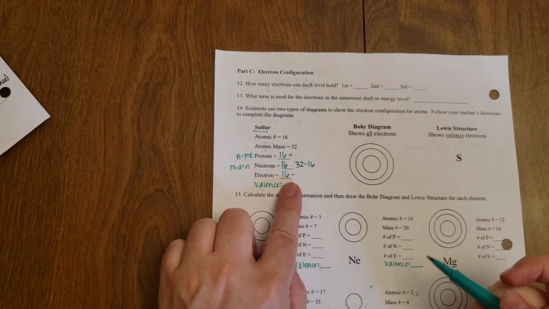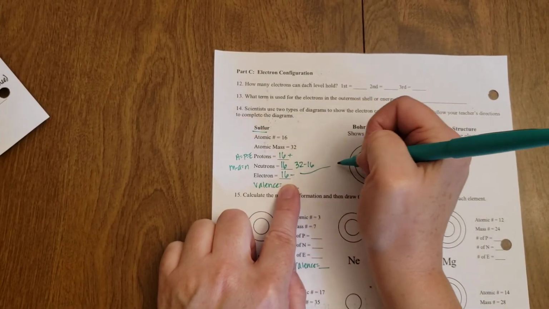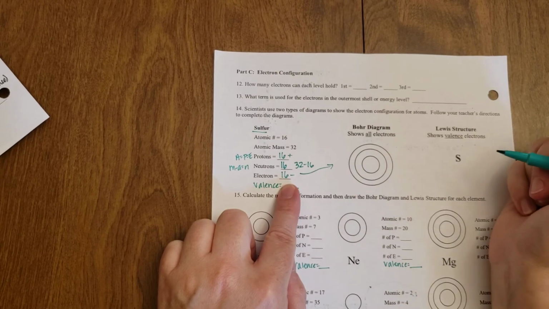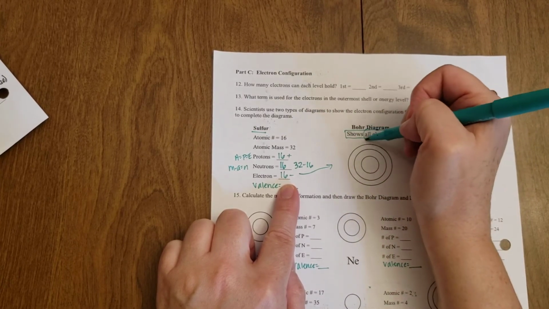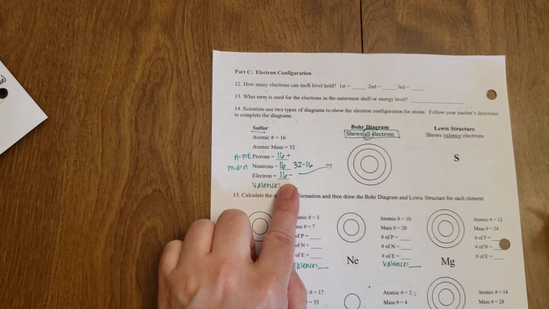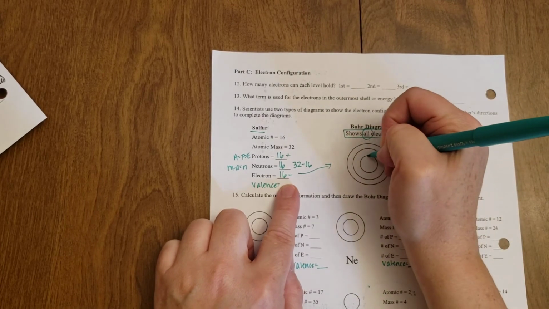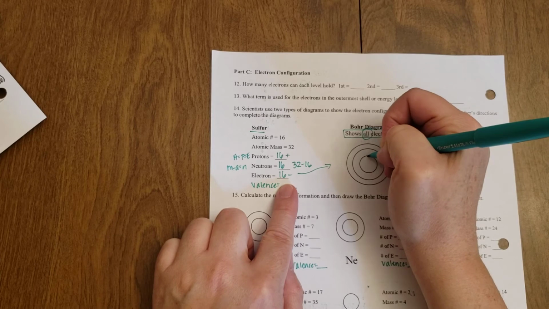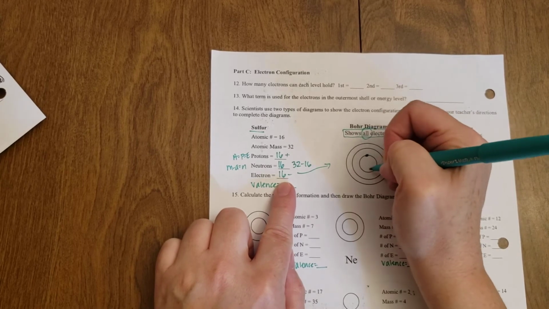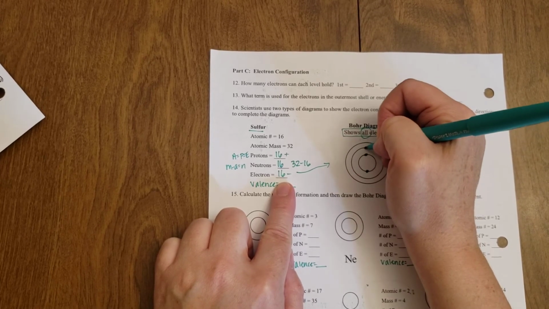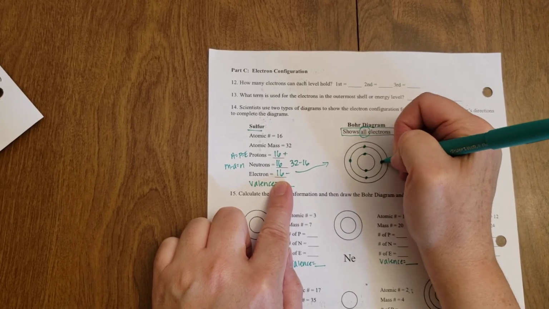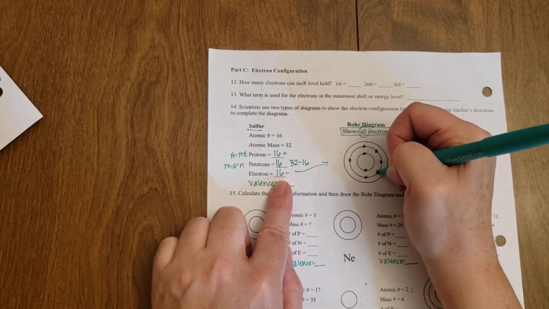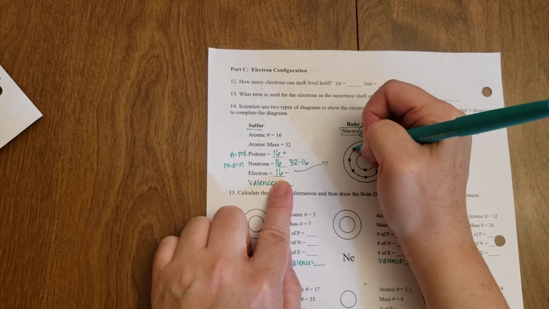Okay, so however many electrons you had, that's how we're going to fill in our Bohr model. And notice it even tells you that this is what shows all of the electrons. We know we can put 2 in the first level. And I have 16 I'm working with, so we're going to have to do a lot of dots. 3, 4, 5, 6, 7, 8, 9, 10.